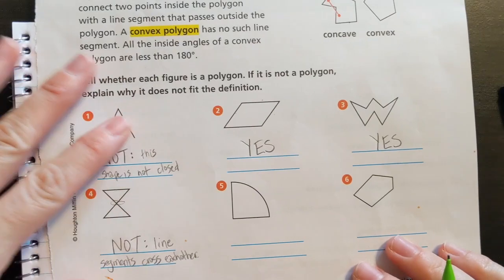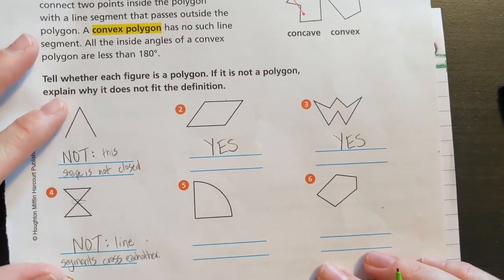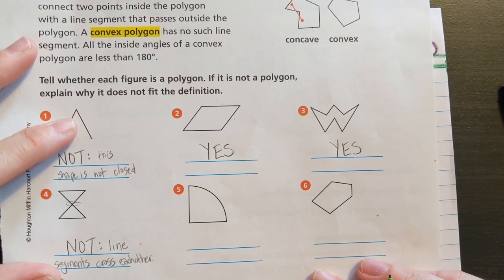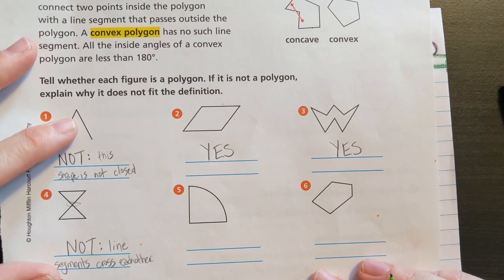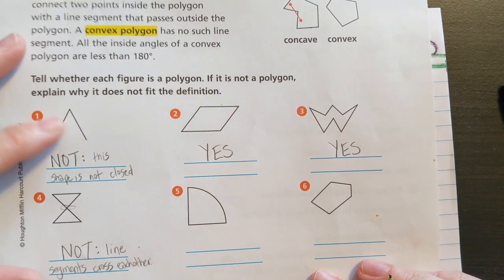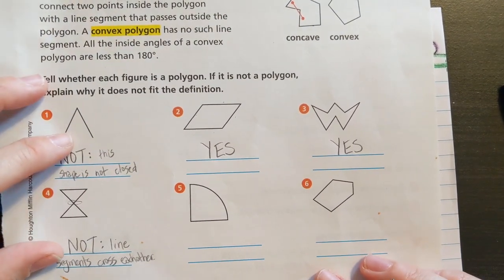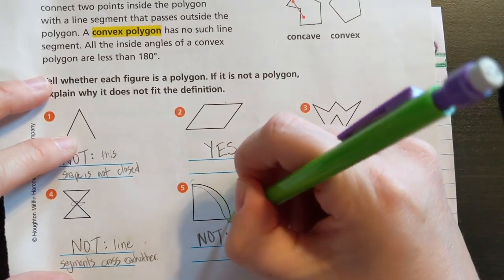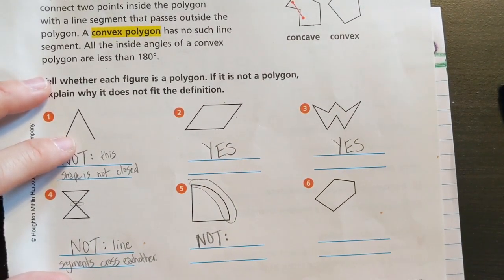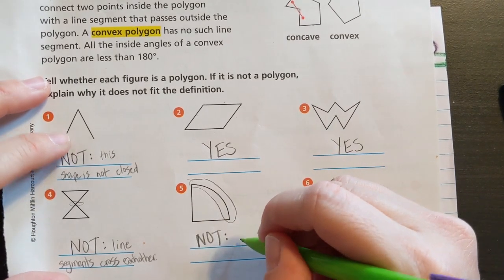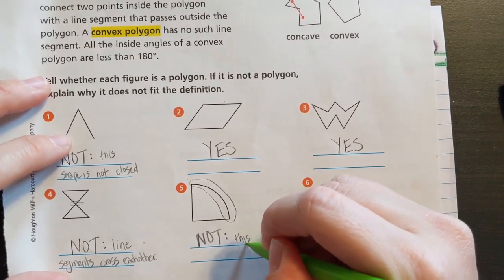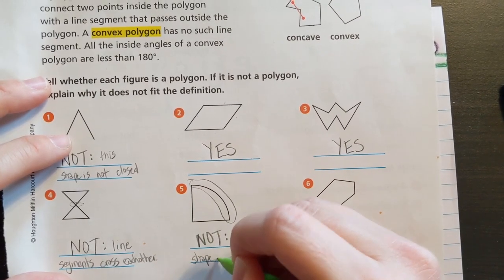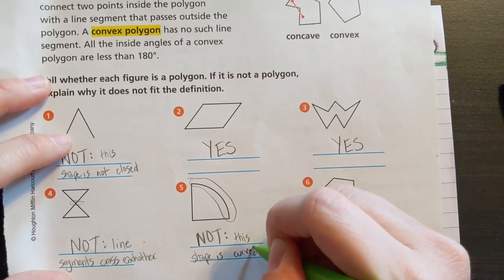So we'll say line segments cross each other. Okay. Number 5, is that a polygon? I want you to answer that in your head before we write it. Is this a polygon? Ask yourself, is it closed? Is it 2D? Do any line segments cross each other? Is it only line segments or are there curves? Remember, if there are curves, it is not a polygon. So therefore, this one is not. Hopefully you answered that correctly, because right here is a curve. So we'll just say this shape has a curve. Or we can say this shape is curved. That might be a little bit easier to say.